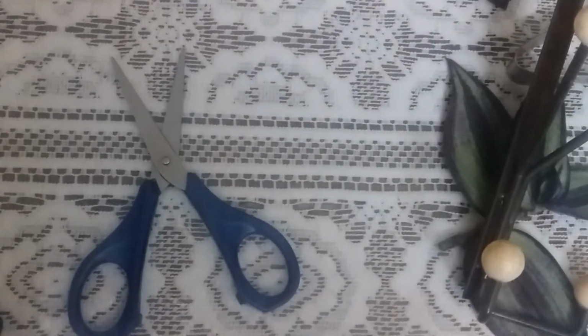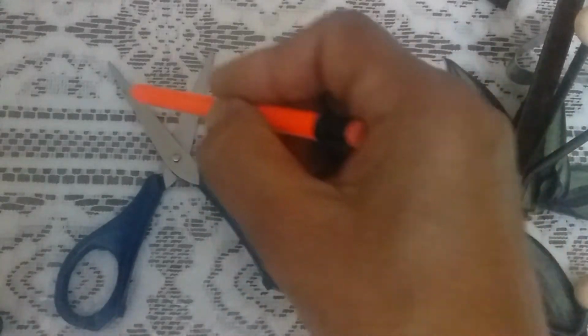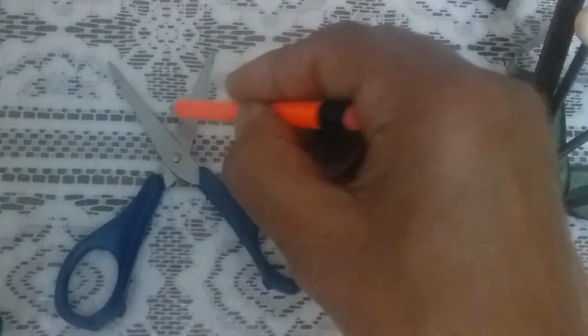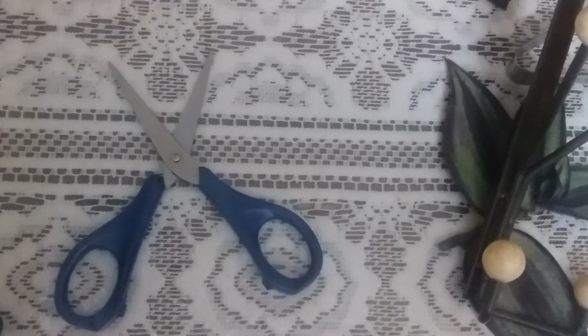Now let us see where we find angles in some of the things we see around us. For example, you see scissors. Can you see an angle? Yes, this is one line, this is a line segment. They are meeting at this point. So we get angle 1, angle 2, angle 3 and angle 4. Can you make out this angle?